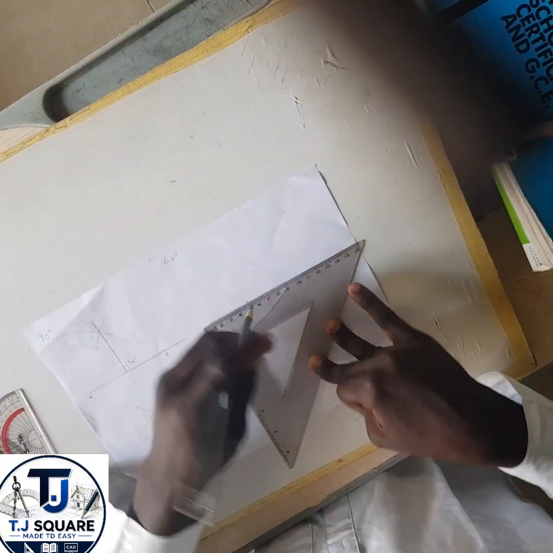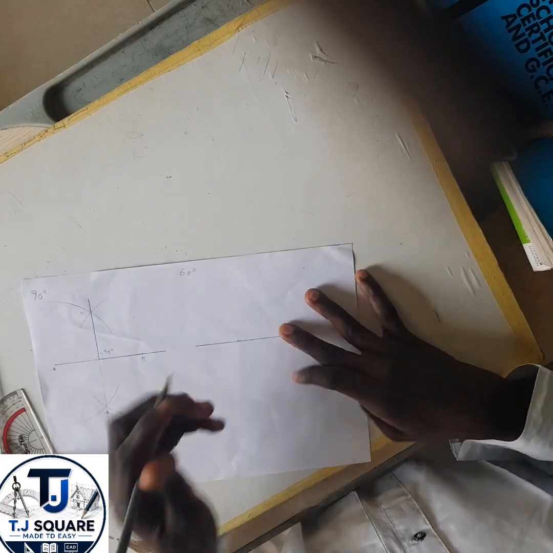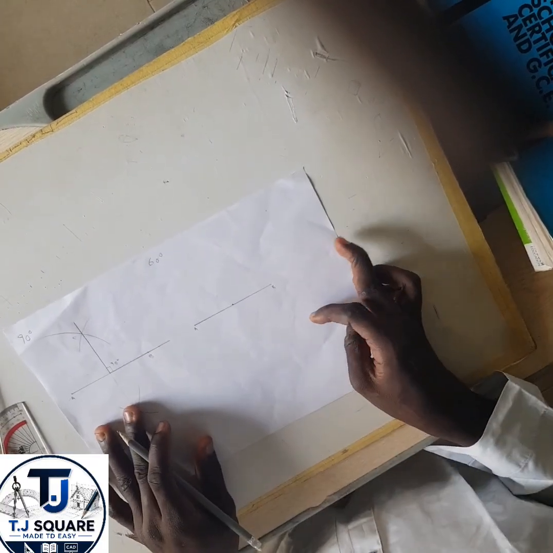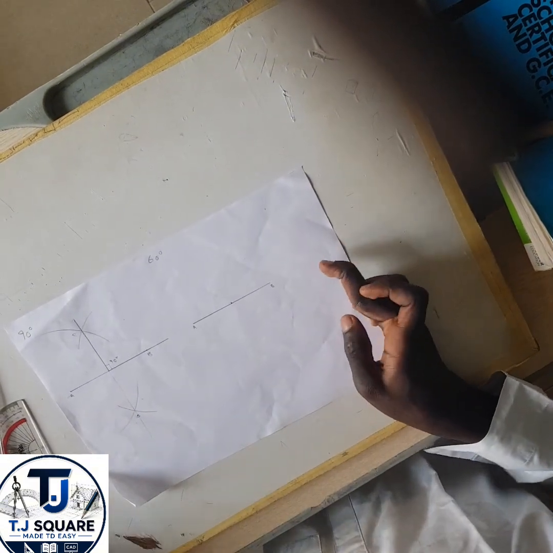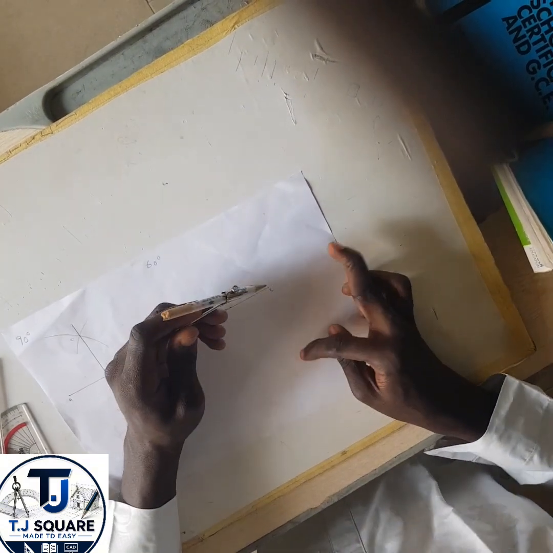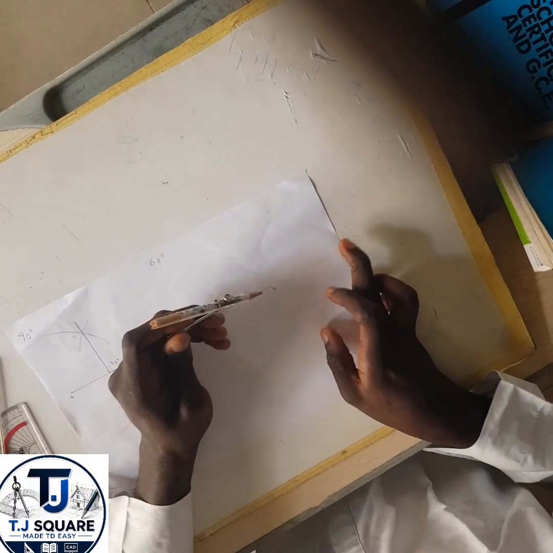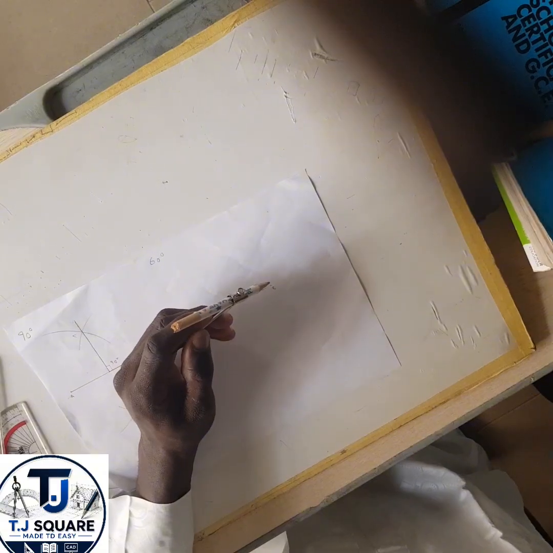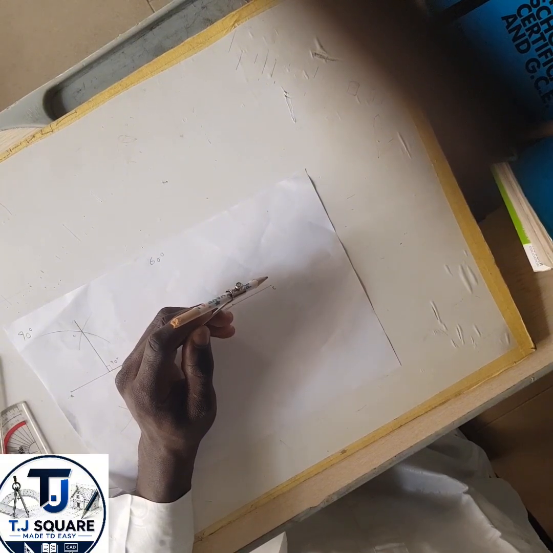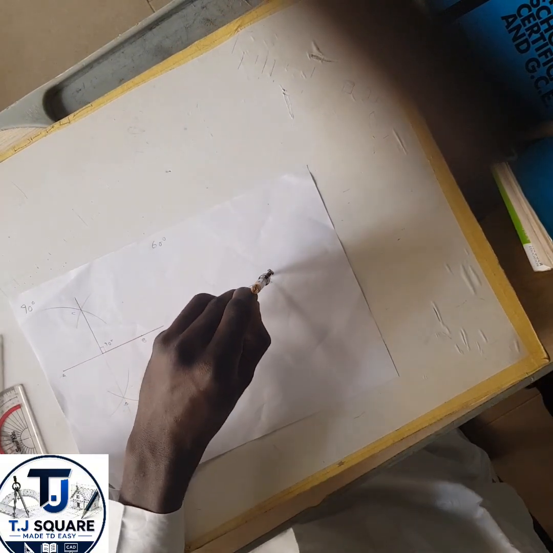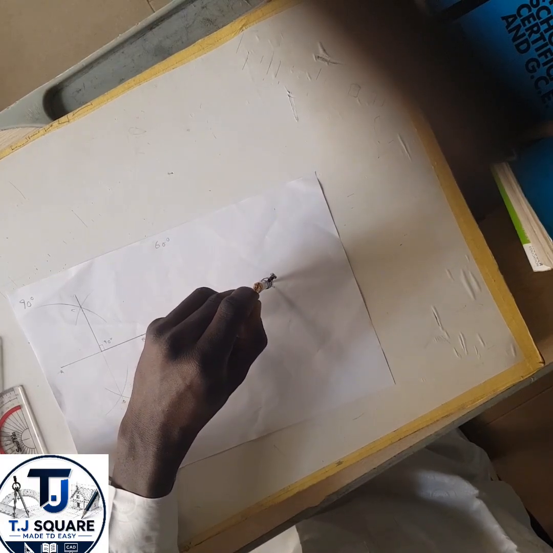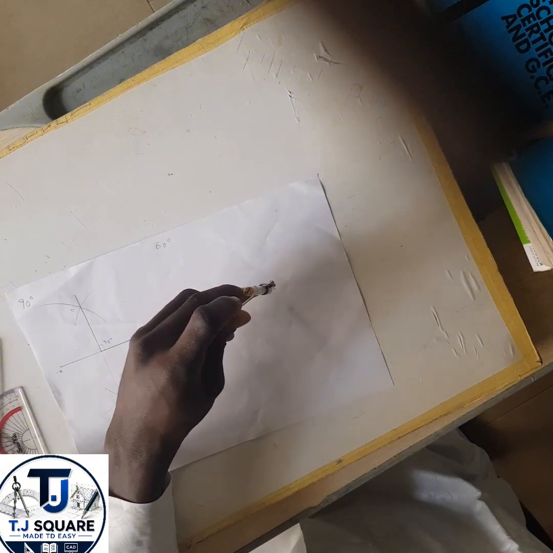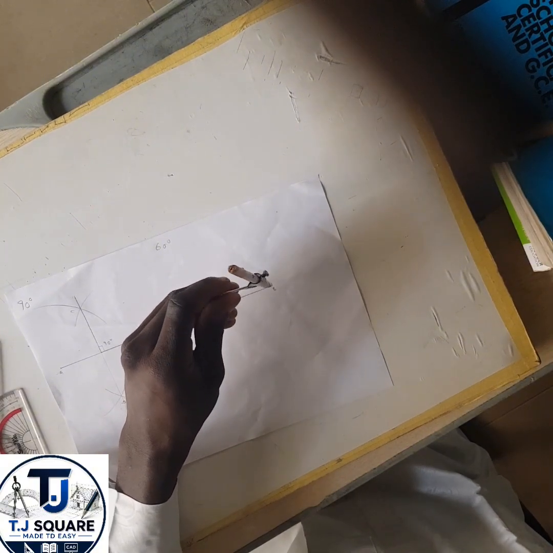This is the middle. So this is line AB, as I always use AB. Line what? AB. So put your compass at the middle. Then you draw a semicircle from A to B or from B to A.